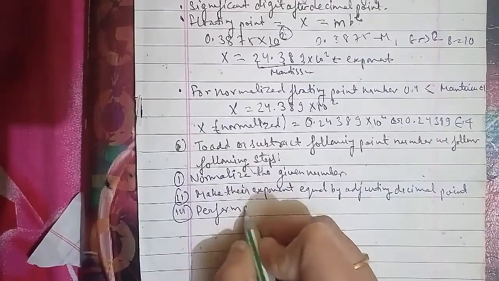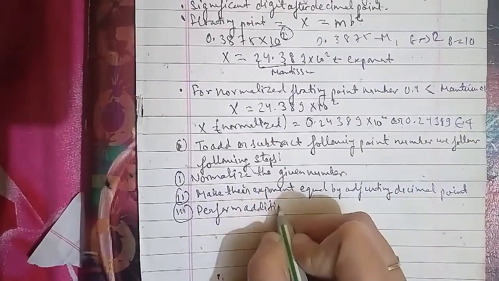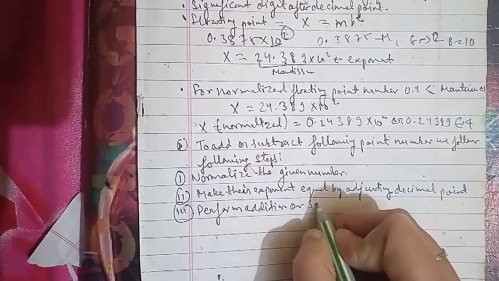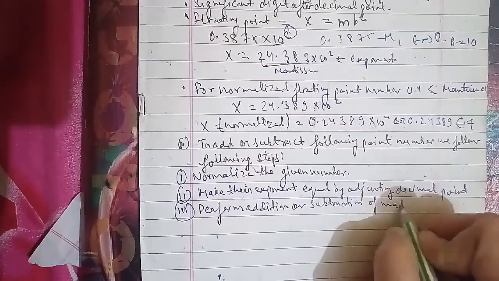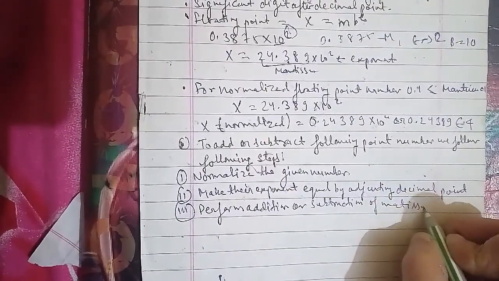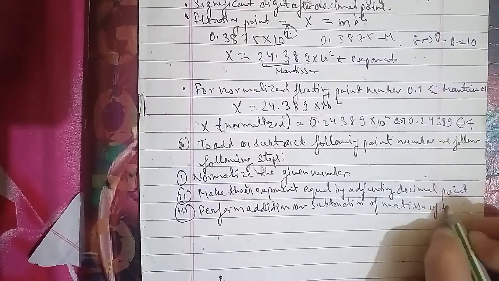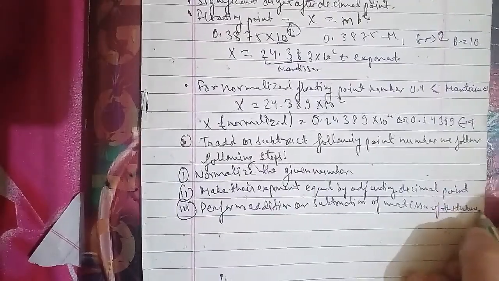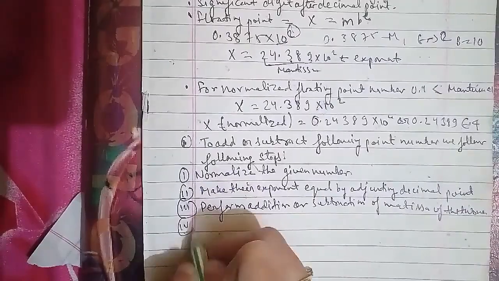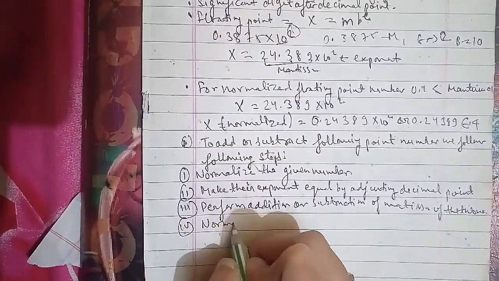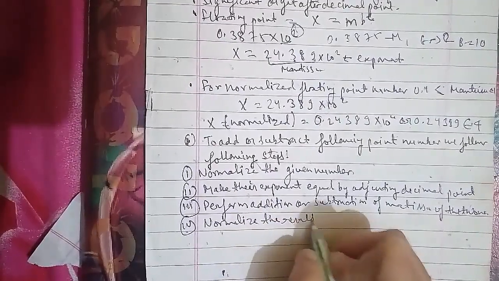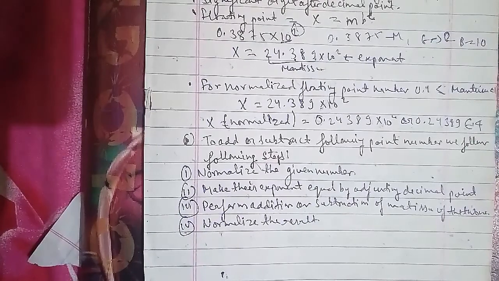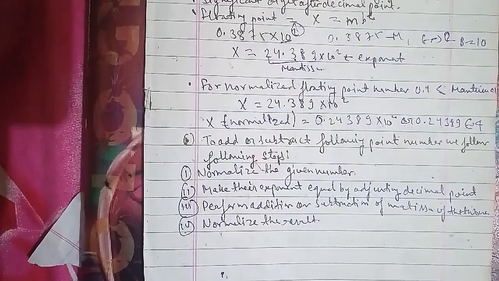Now, to multiply two floating point numbers, the following steps should be followed.